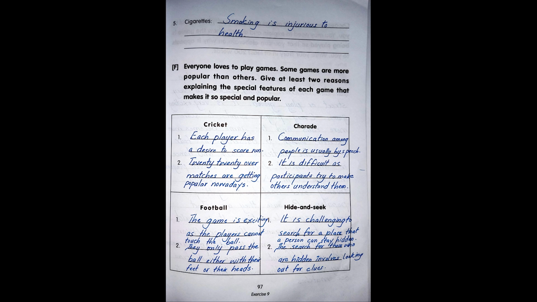Cricket. 1. Each player has a desire to score runs. 2. 20-20 over matches are getting popular nowadays. 2. Football. 1. The game is exciting as the players cannot touch the ball. 2. They only pass the ball either with their feet or their heads.